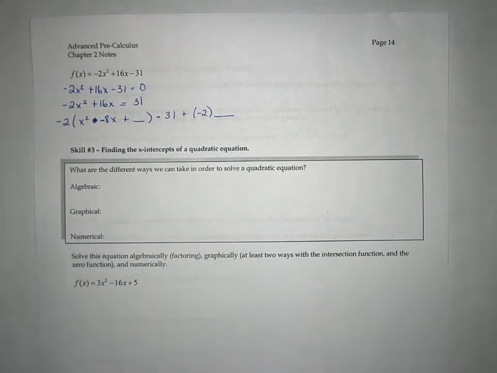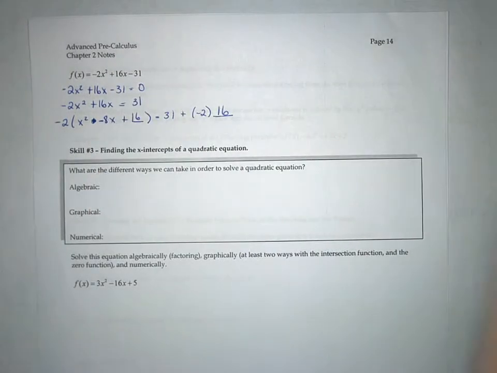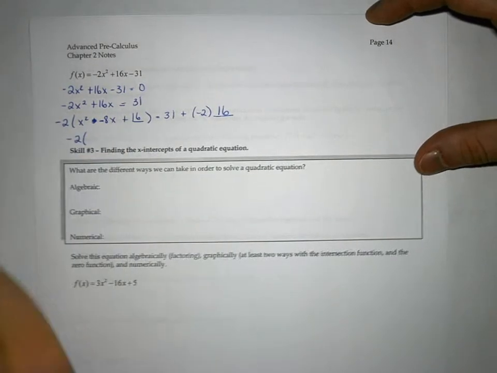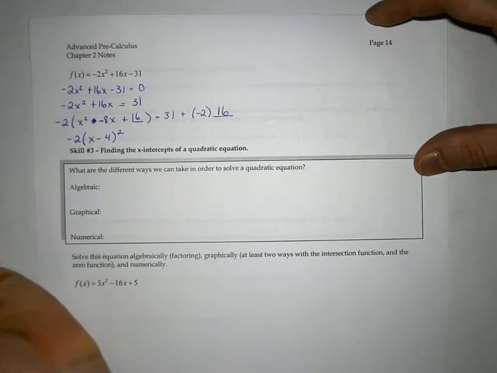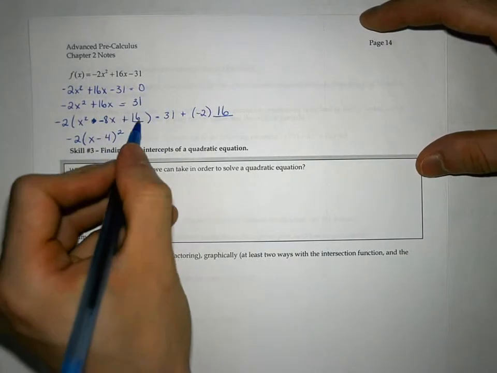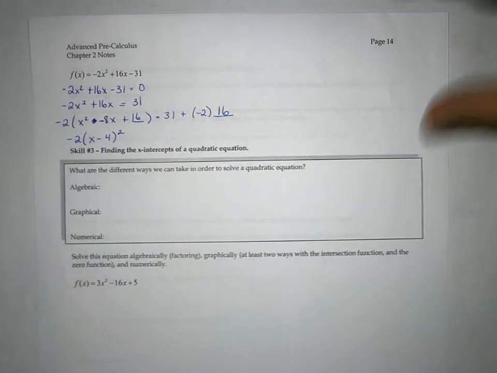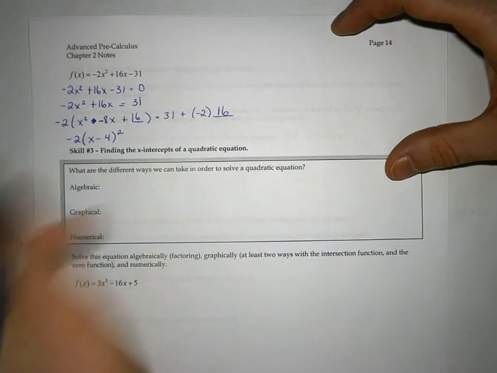Negative 4 squared is 16. Got to put a 16 on both sides. So then when I simplify this, I still have that negative 2 on the outside. This becomes x minus 4 quantity squared. This is really asking what are the factors of 16 that add up to negative 8. That'd be negative 4 and negative 4, which is where I get that x minus 4 quantity squared.